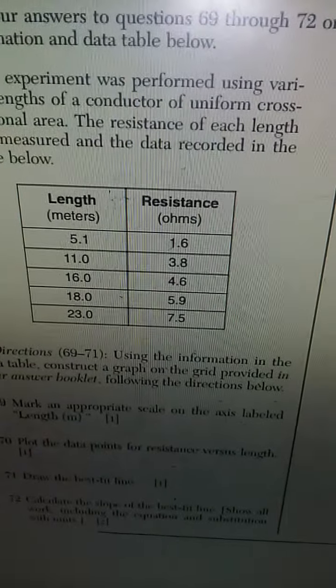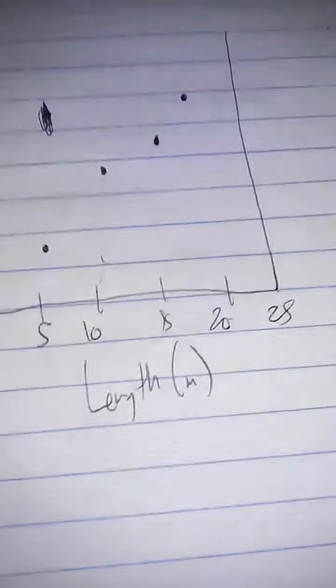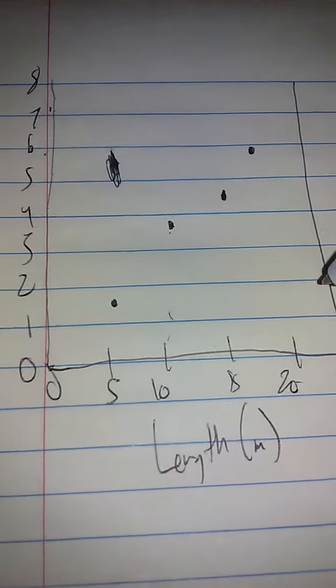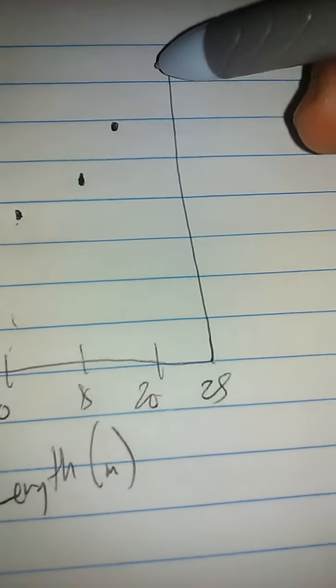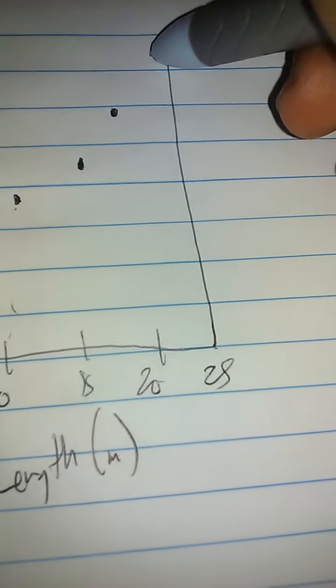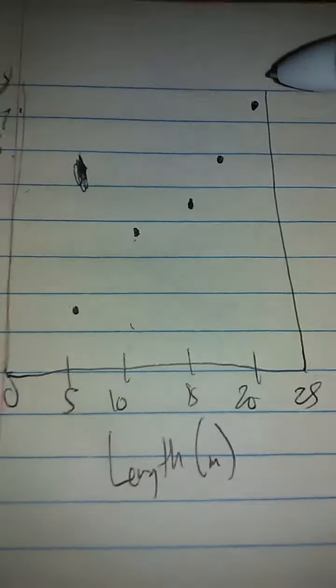About there. Length is 23, resistance is 7.5. It's going to be halfway, so 23, a little bit less than 25. Okay.